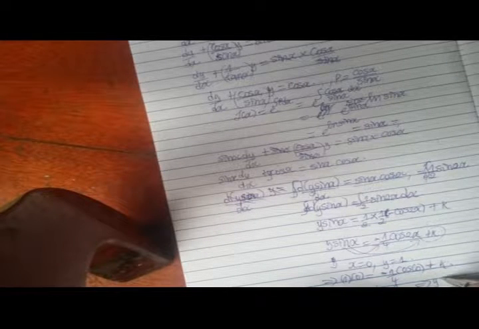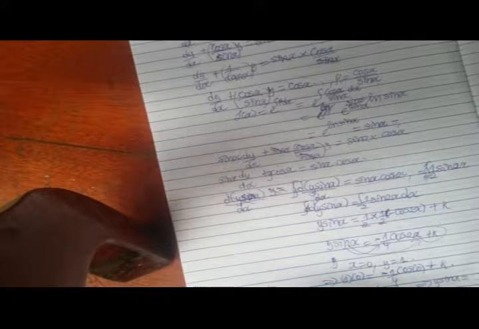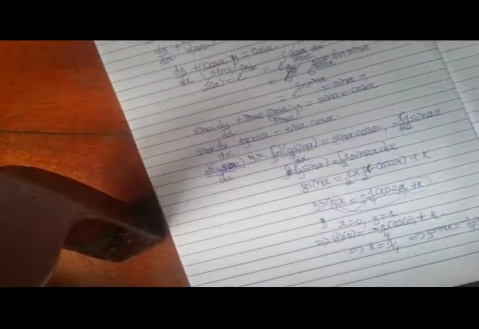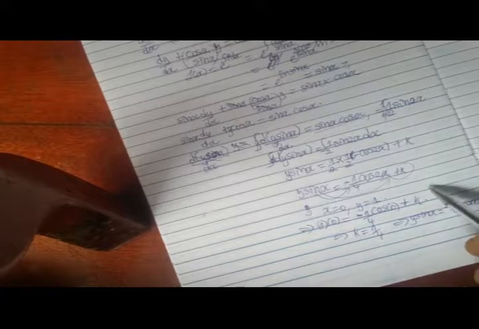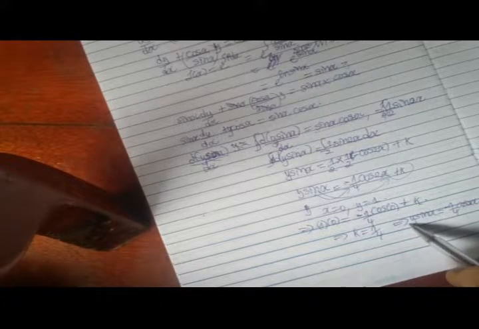So we can say this implies y sin x equals negative 1/4 cos 2x plus 1/4. We got k equals 1/4 when we pressed it.